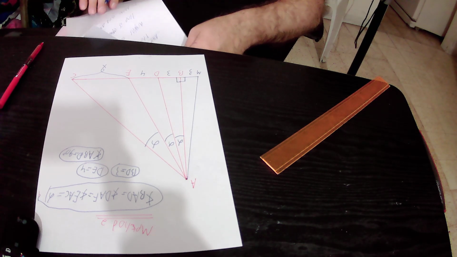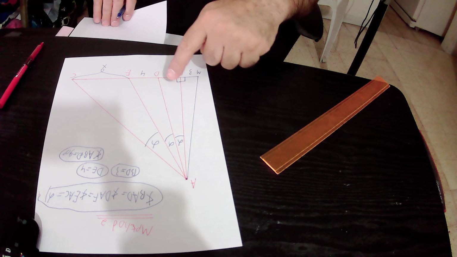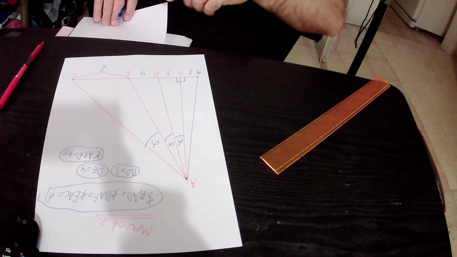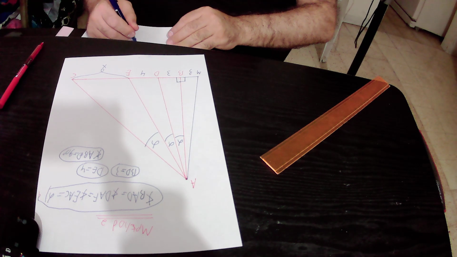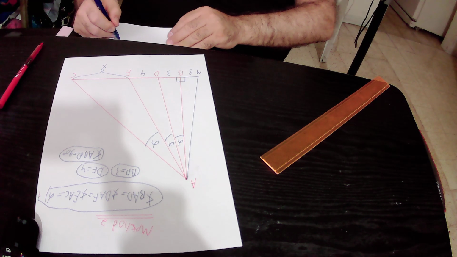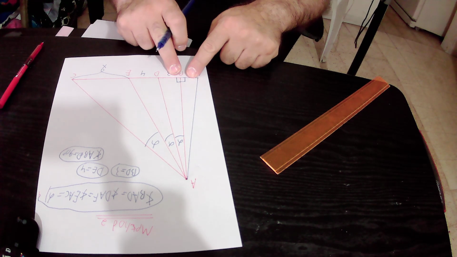Then we know that angle ABM equals angle ABD, and both of those angles are right angles.